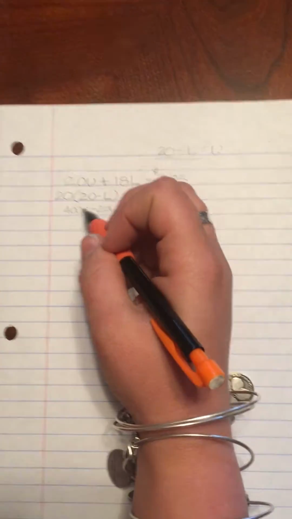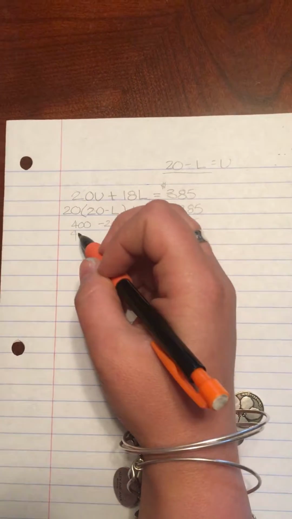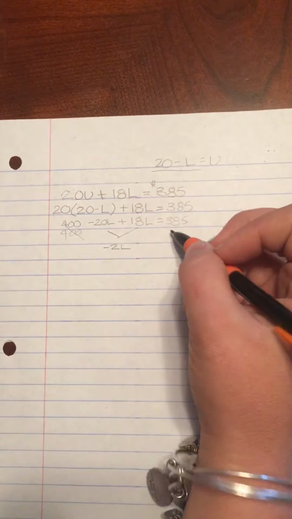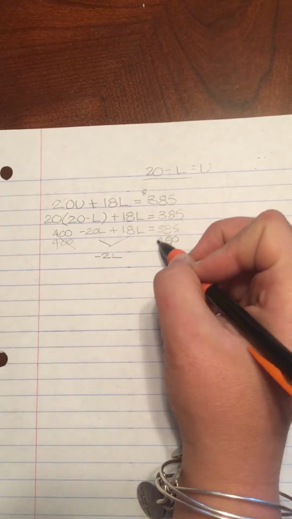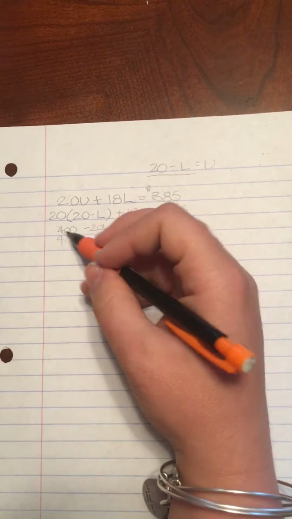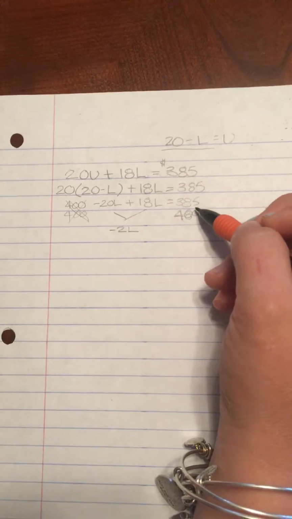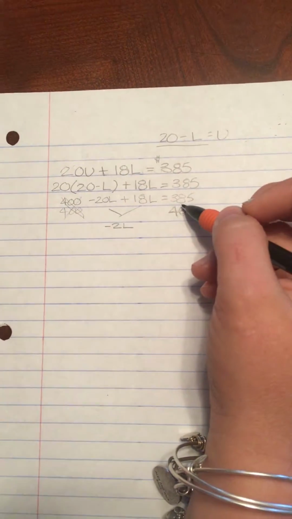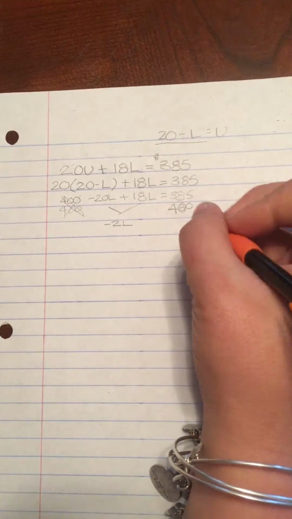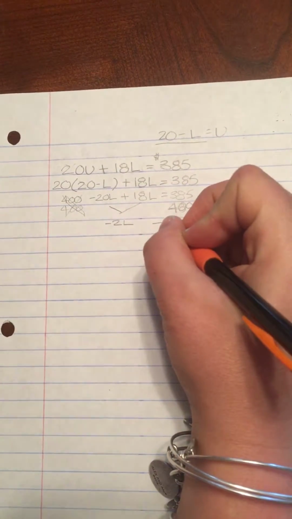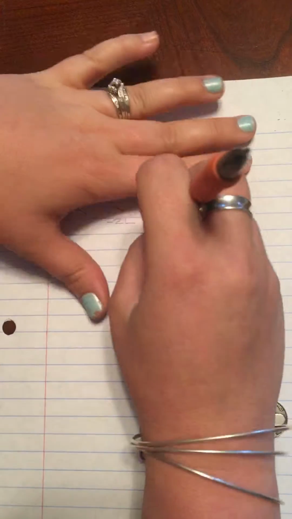So to subtract, or you want to get rid of the 400, so 400 minus 400, and then you're also going to do that on this side, 400. So this cancels out, and then you go over here, and 385 minus 400 is going to be negative 15.